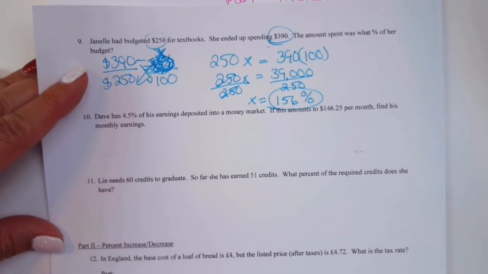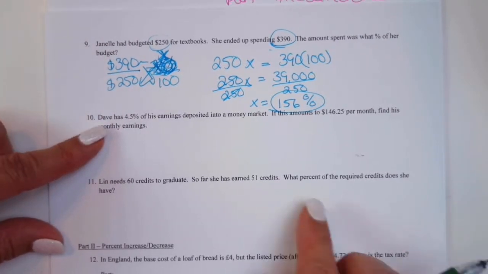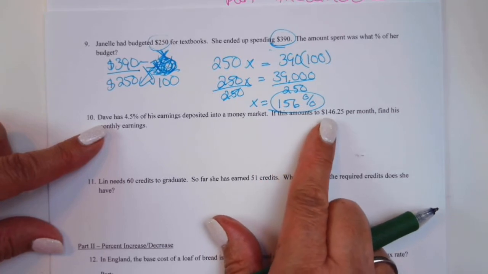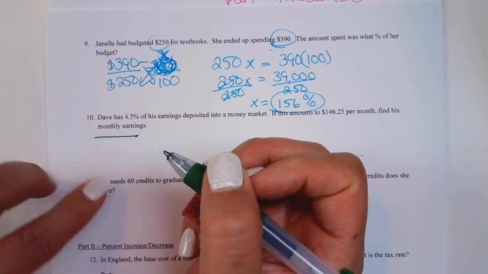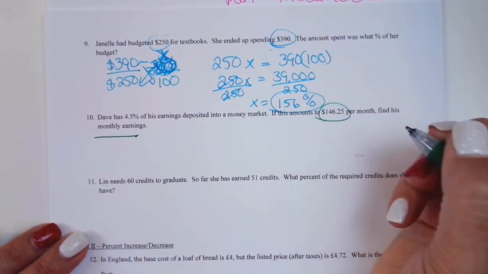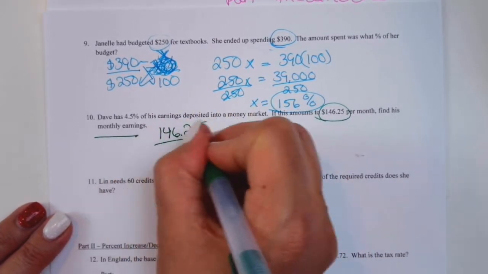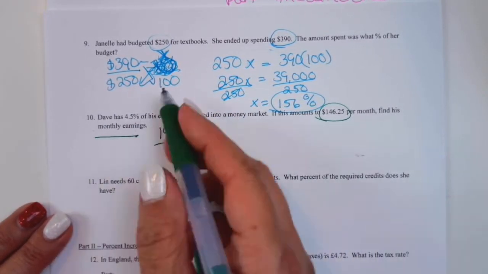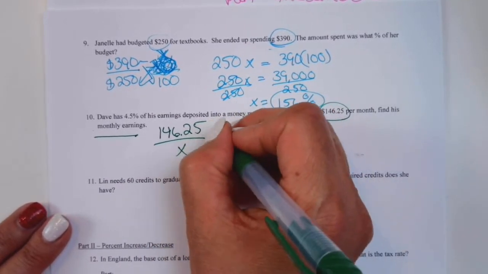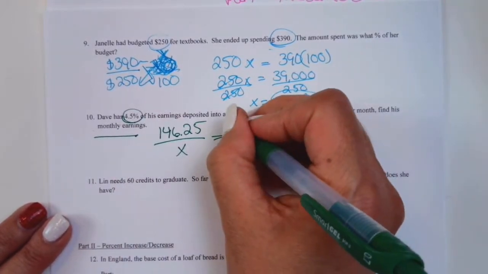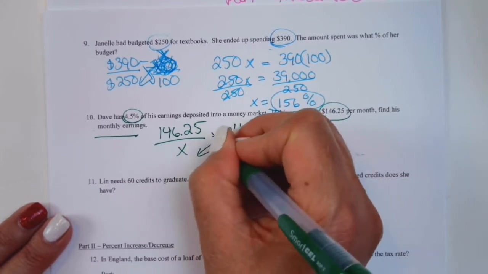Okay, number 10. Dave has 4.5% of his earnings deposited into a money market. If this amounts to $146.25 per month, find his monthly earnings. So this sum here is the part. So 146.25 over, and it's asking for the monthly earnings. So the whole is going to be our x, and then we have our 4.5%, 4.5 over 100. And again, we cross multiply here.